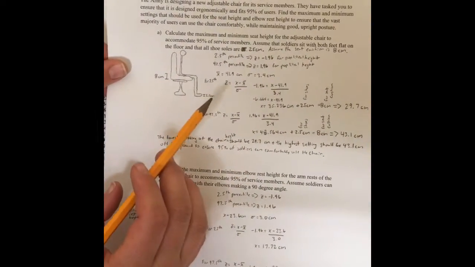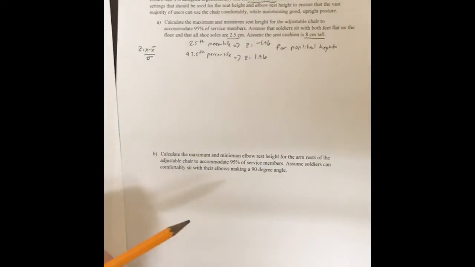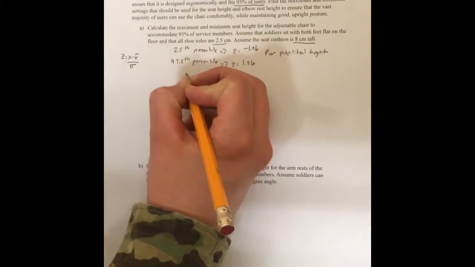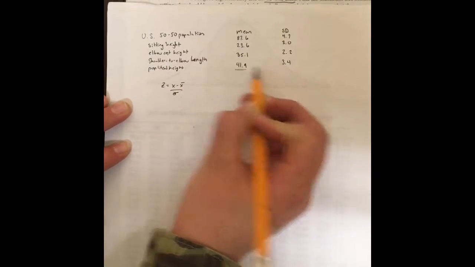So we're also going to have to accommodate for this 2.5 centimeter shoe sole height. So we're going to use this formula right here to calculate popliteal height. We're looking back at the known chart that was given to us at the beginning for mean and standard deviation. So you can see popliteal height is a given, 41.9 and then 3.4.